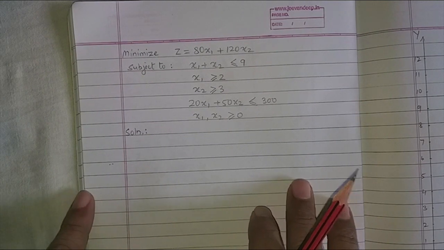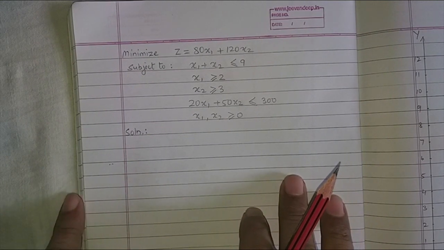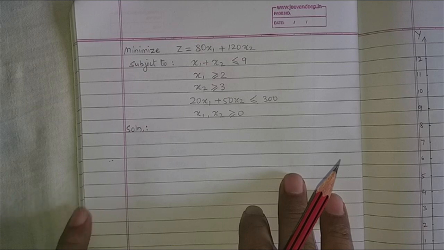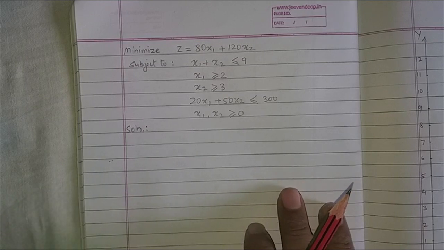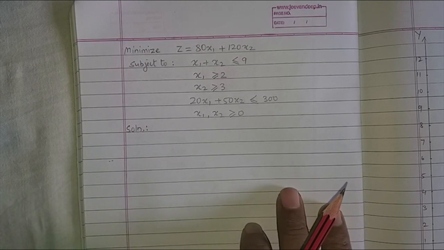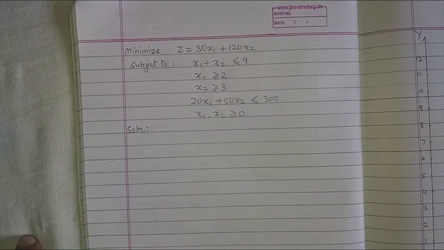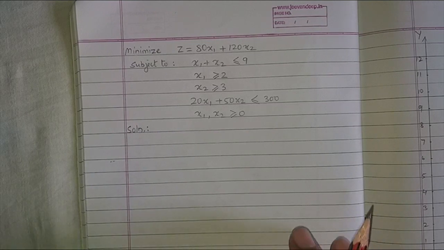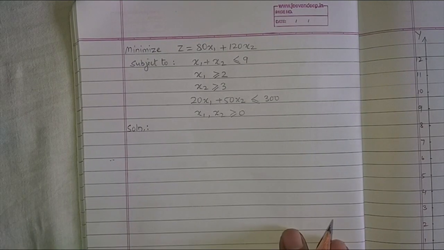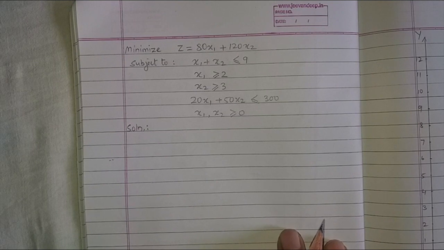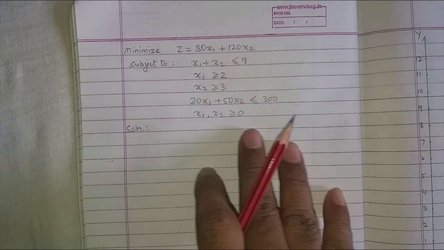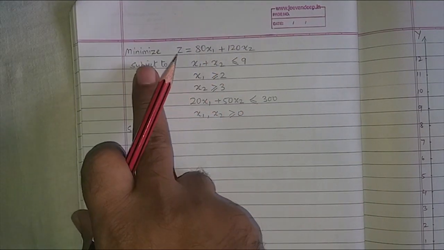Welcome. Today's session on decision science is on linear programming methods, and we are going to do the graphical method. Hello, welcome to my next session on decision science. Today we are going to use the graphical method to solve the minimization problem. The example which we have taken today is a minimization problem.